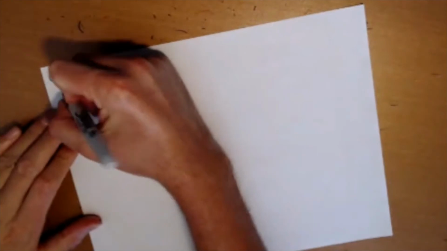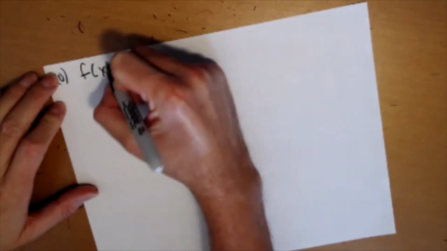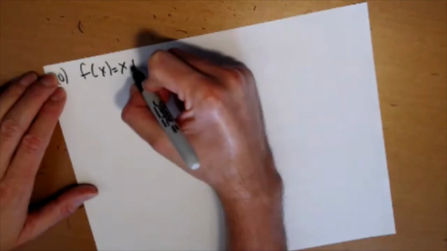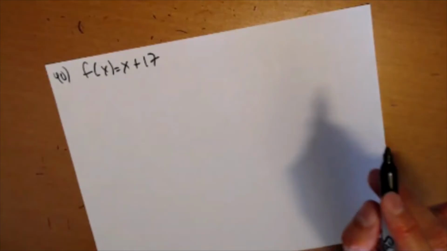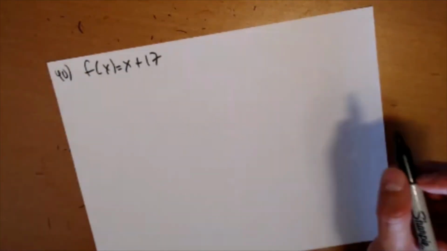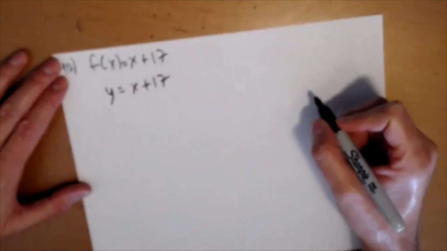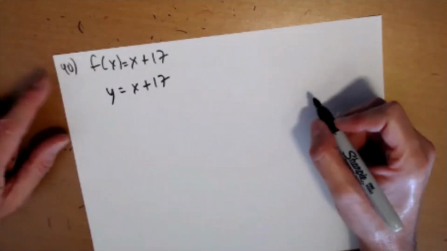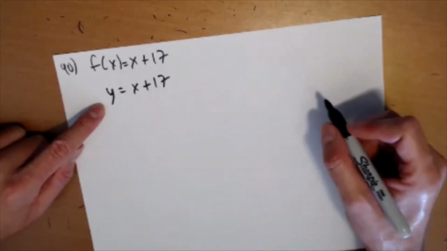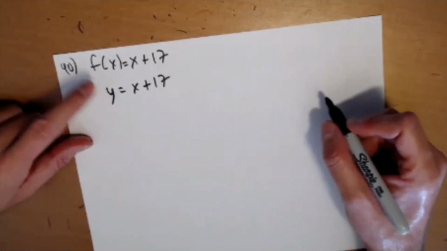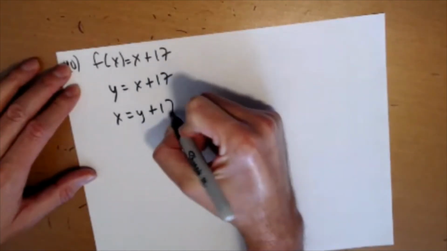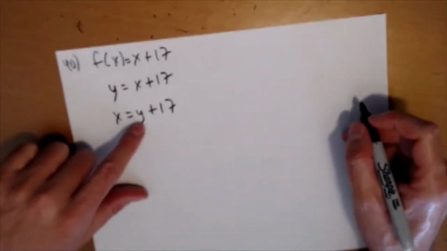So 40. f of x equals x plus 17. Step number 1: if you go up and read, the rules are the same. Step number 1, we call f of x y. y is equal to x plus 17. Step number 2, hopefully you're taking notes, write that down. Step number 1, call f of x y. Step number 2, switch x and y. Step number 3, solve for y.